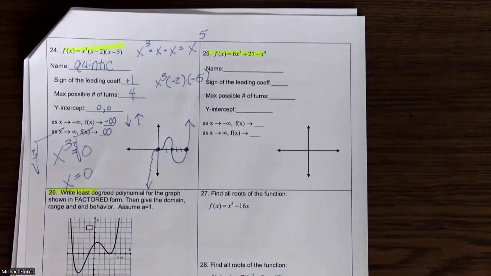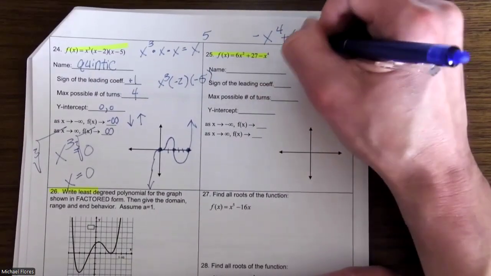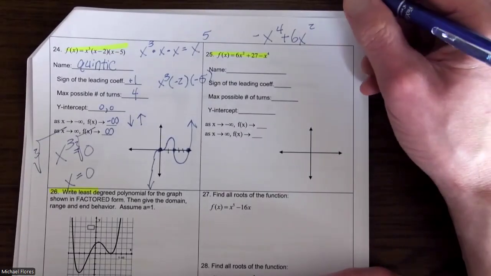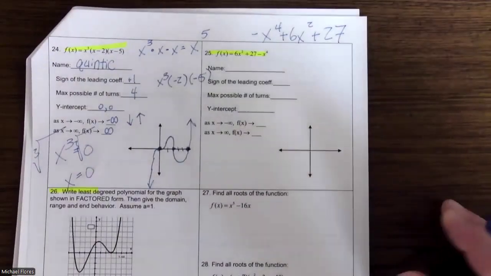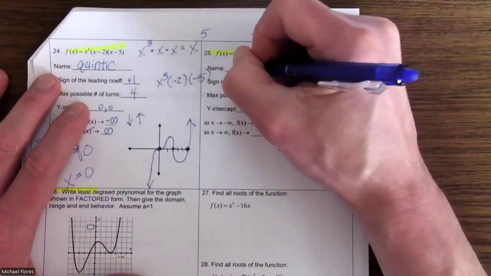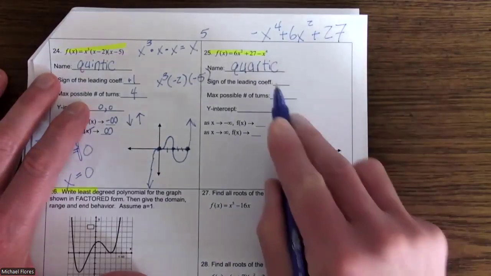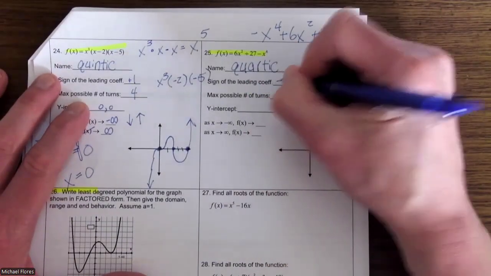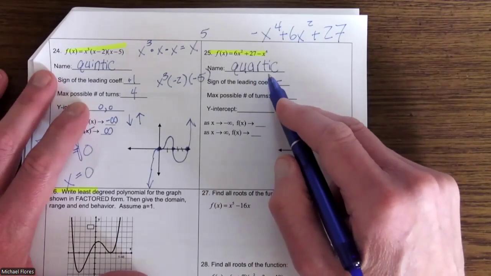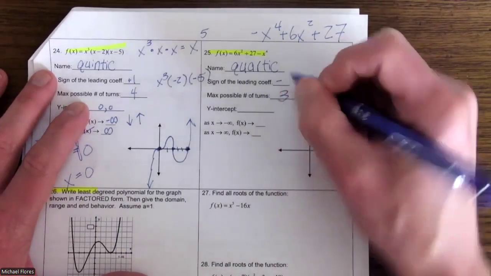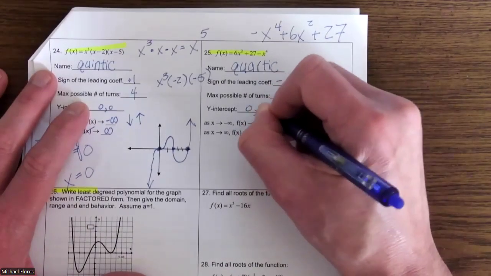Okay, be careful with 25. It's out of order. It's x squared and then plus 27. The name of this is a fourth degree. That's quartic. Sign of the leading coefficient, we can tell, negative. Maximum possible number of turns. Fourth degree polynomial, 4 minus 1 is 3. Y-intercept, it's in standard form. There's our constant, (0, 27).